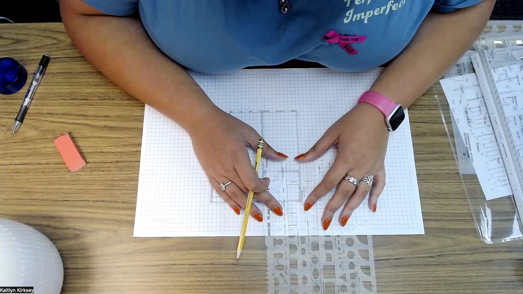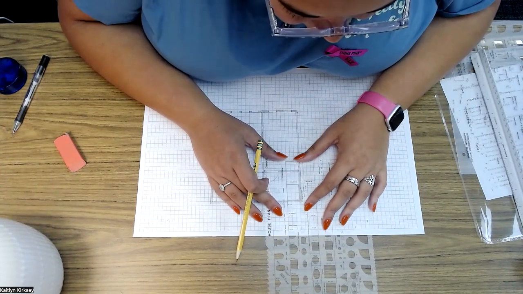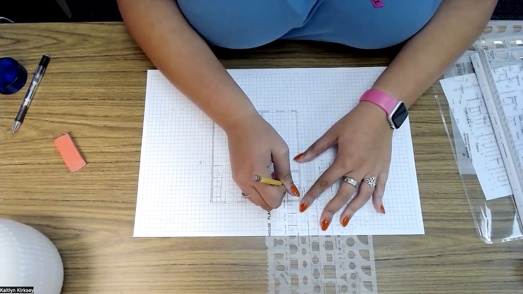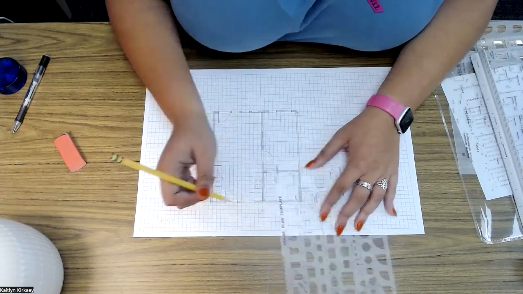So I'm going to put my shower, because it's the largest piece, I'm going to put it first. That way I can kind of account for, okay, do I have enough space for everything? Okay.